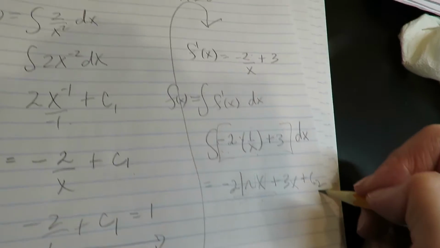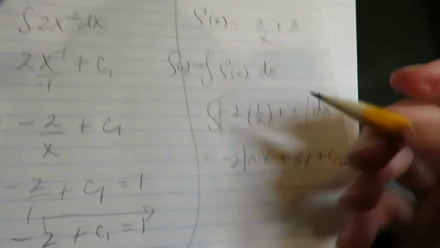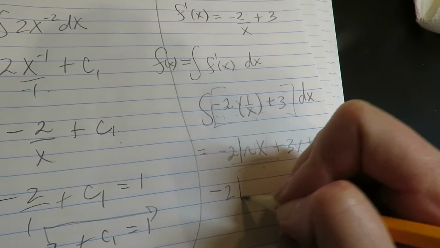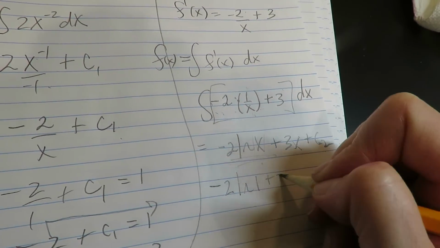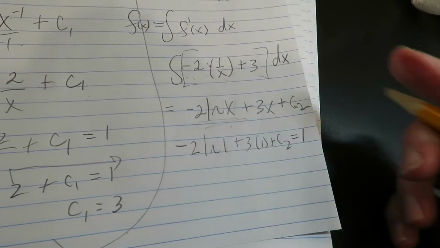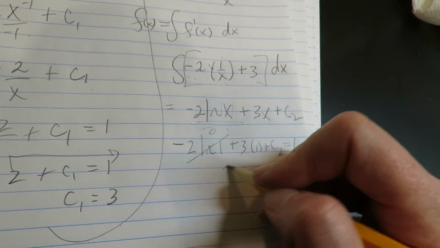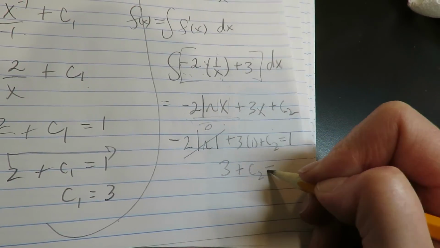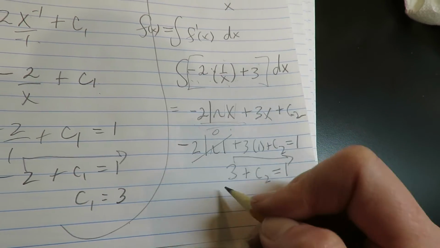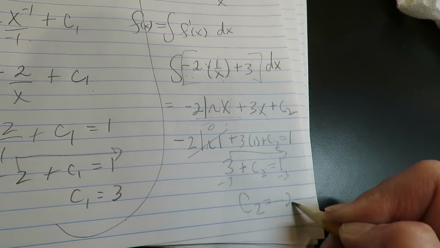Alright, so now you've got to find c2. To find c2, you're going to use this value. When x is 1, it should output 1. So I'm going to let x be 1. And this whole thing has to equal 1 when I put in 1. ln of 1 is 0. So 3 plus c sub 2 equals 1. Move the 3 to the other side. So c sub 2 equals -2.